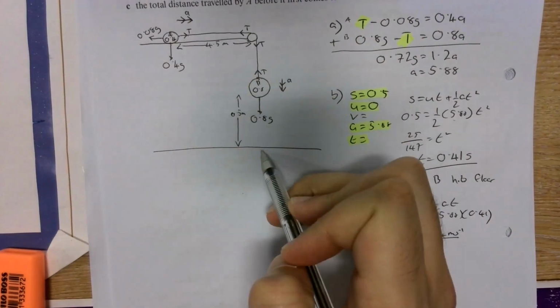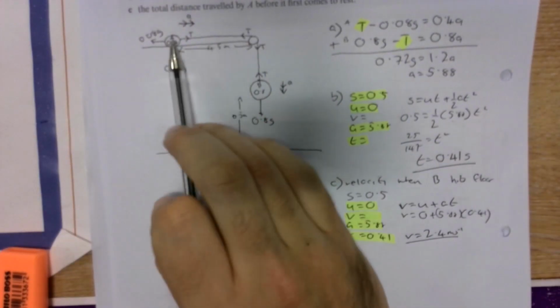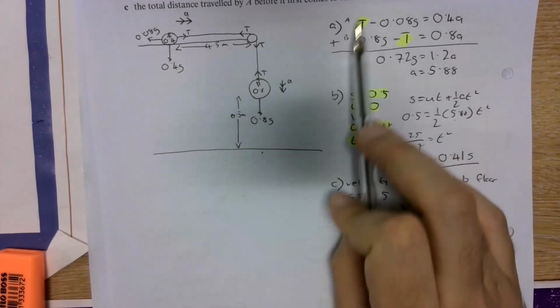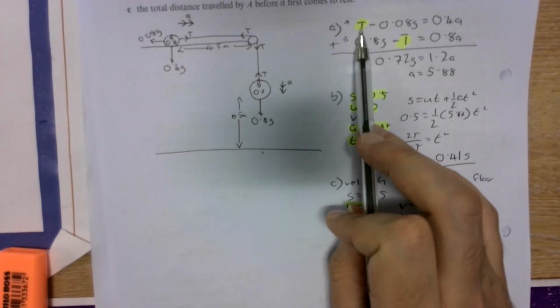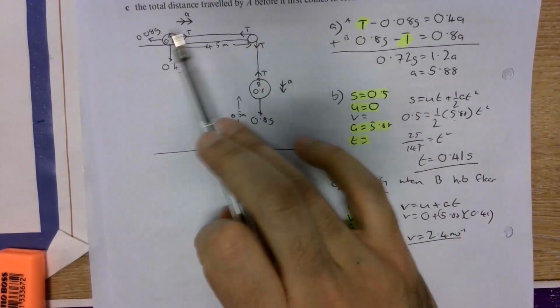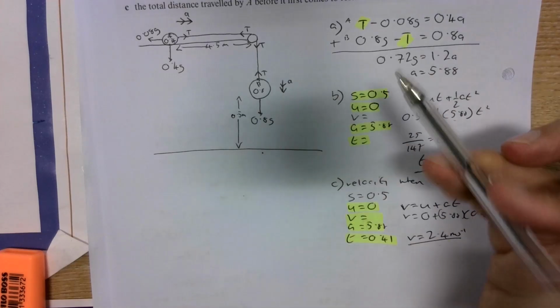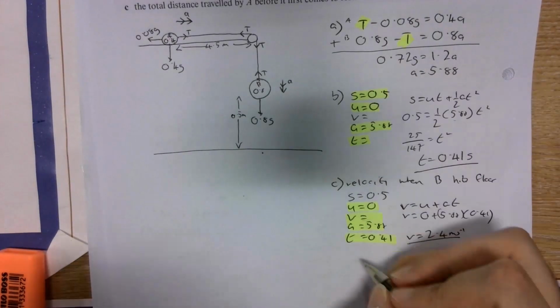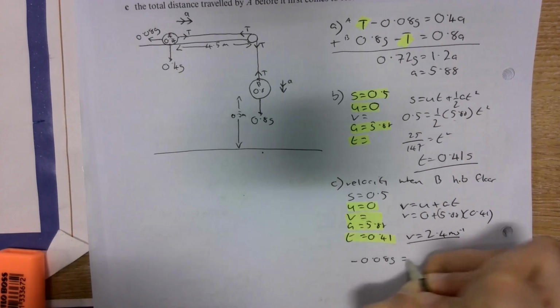We now need to consider what happens after that. When this hits the floor, tension disappears because the string becomes slack, so there's no tension involved in the string anyway. That gives me a new equation of motion: minus 0.08 G will equal 0.4A.